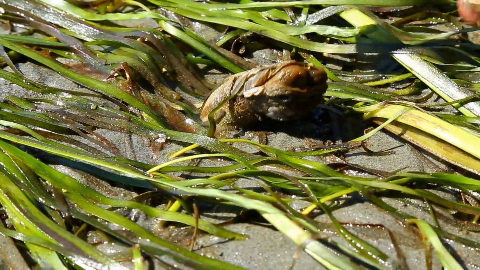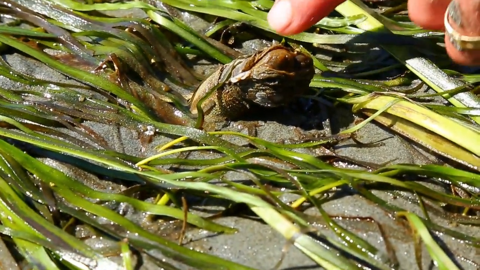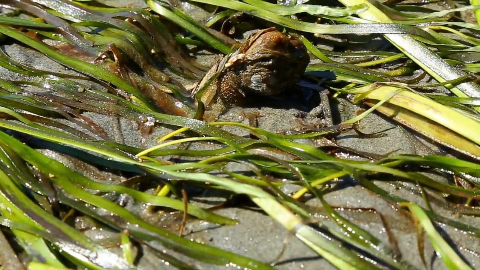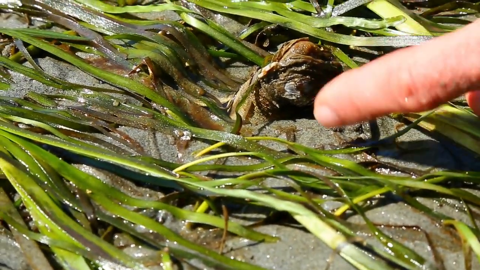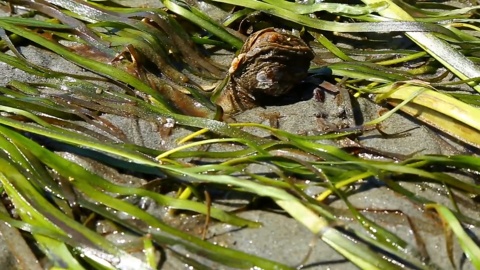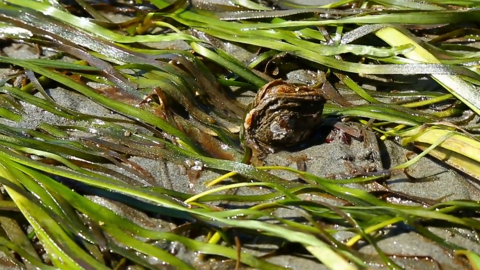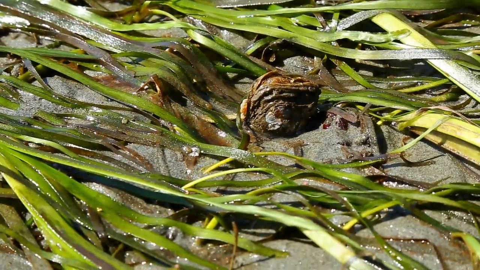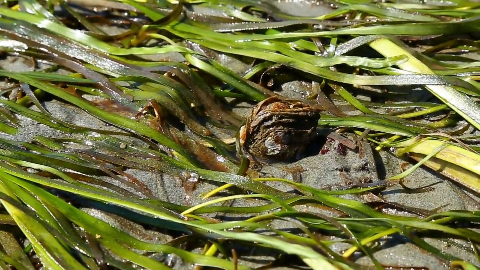It thinks I'm trying to eat it, so it'll retract down under the soil for protection, and it has to expel water from the siphon as it retracts. So that squirting that we saw earlier was just clams expelling water.